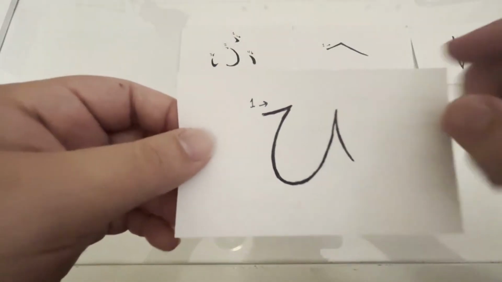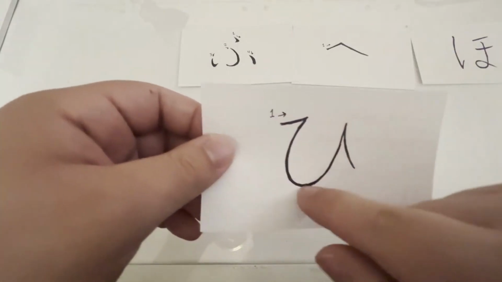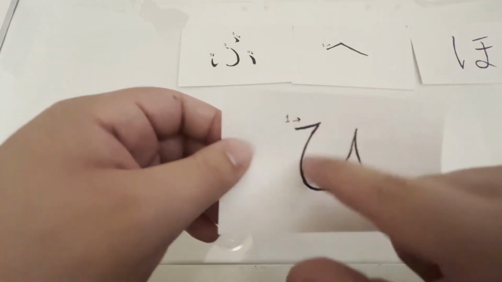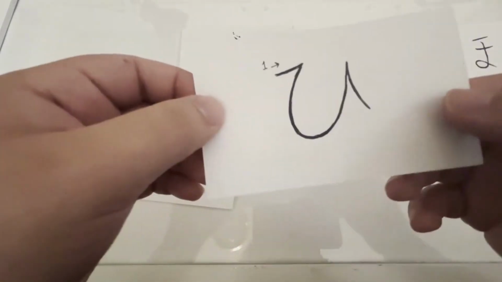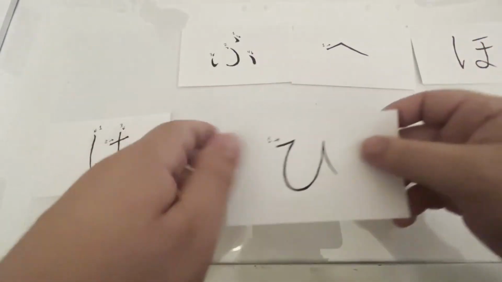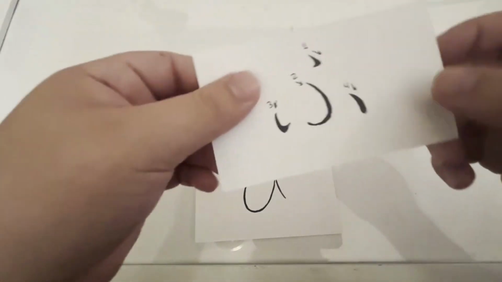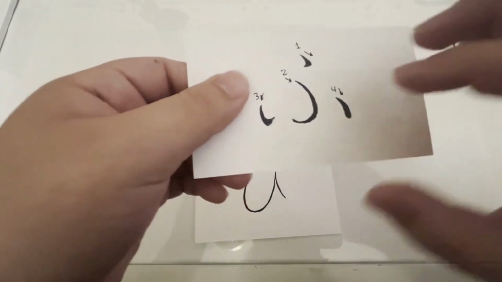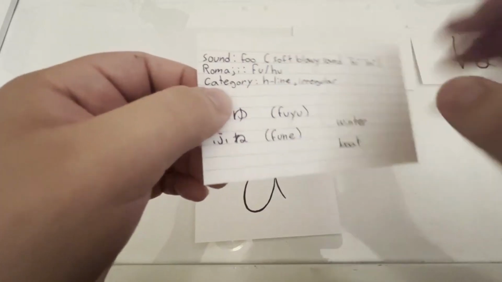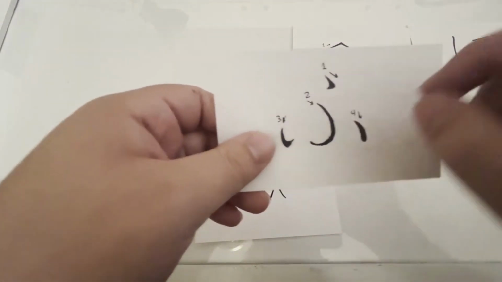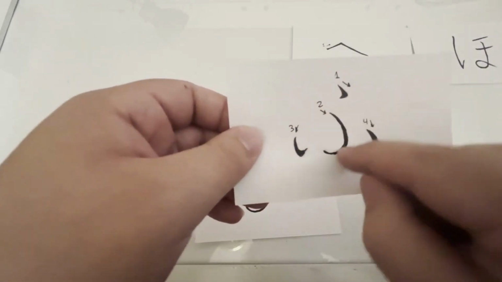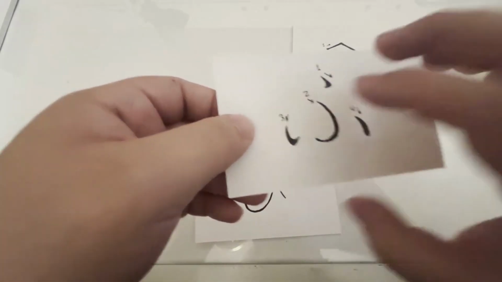Then we have hi. And I imagine this as just a smile. We go top down, around, and then down. This is just a smile for hi. You're not really laughing with your mouth open, just a subtle laugh, a giggle. And this, of course, is fu. The way I remember this is a bit more complicated. I imagine this as a puffer fish with whiskers coming off. It's 1, then the puffer fish shape, and then 3 and 4. But this is still a pretty difficult shape.